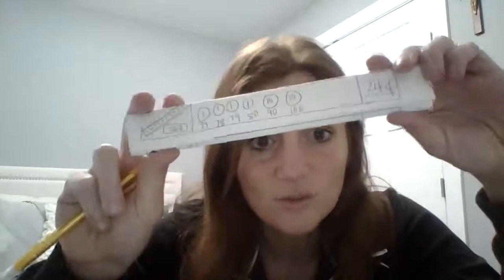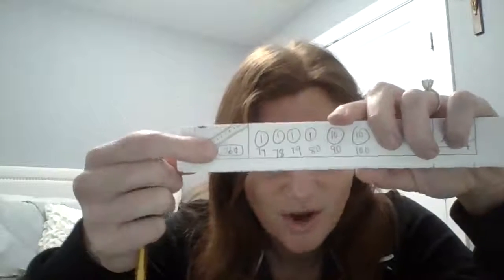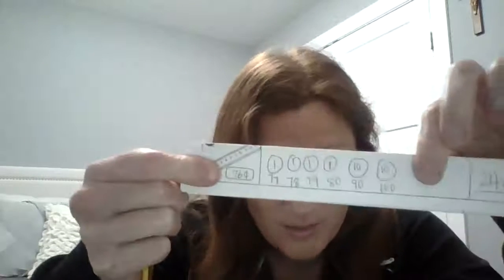Okay, so do you see how those two parts are always going to make 100? Because a dollar is worth 100 cents. So this is the part we're spending. This is the part we get back or that we have left. Okay? I hope that makes sense, and I hope that helps you when you're thinking about getting change back from a dollar.